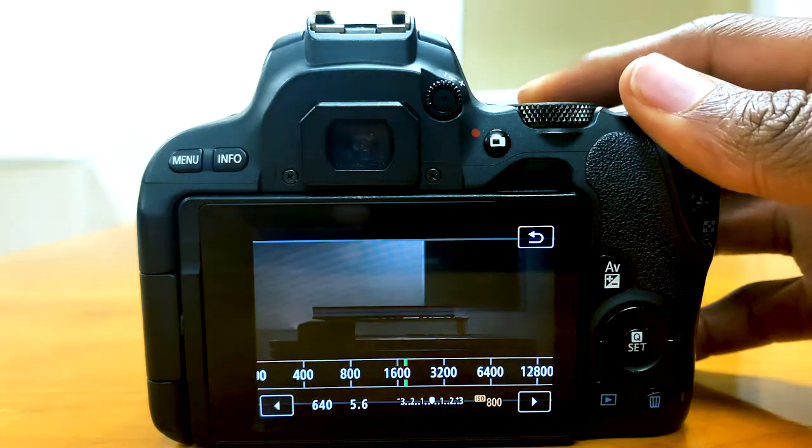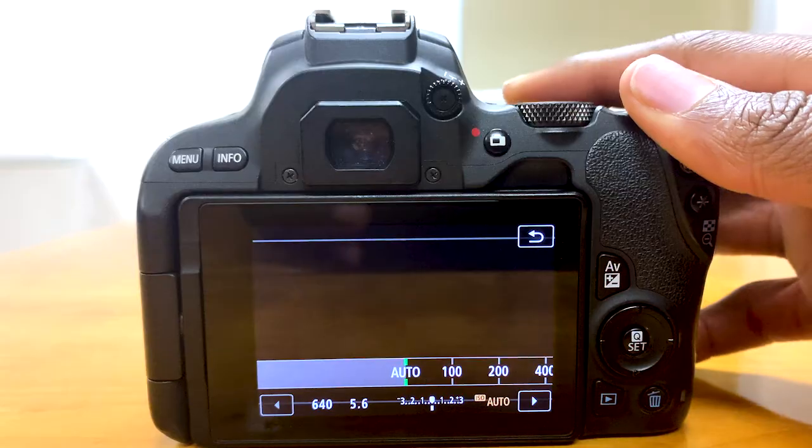When it's on a low number, the darker your image becomes. So let's say you're in a scenario where you're shooting something and it's really dark. You've taken your aperture, you've dropped the number to try and open the shutter as open as possible, but it's just not enough. So you take your ISO and you increase it.